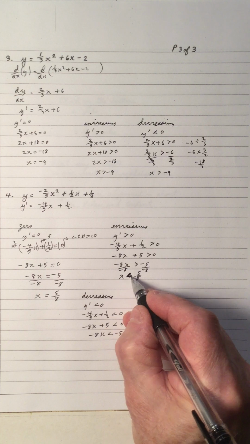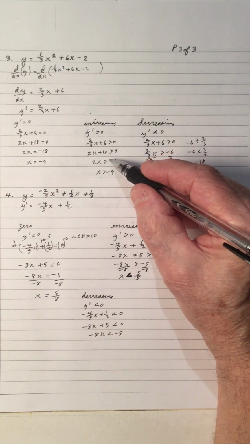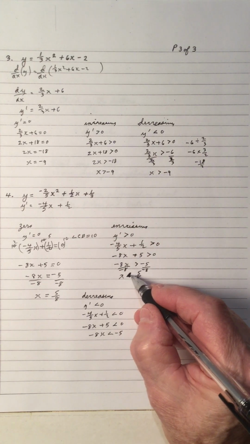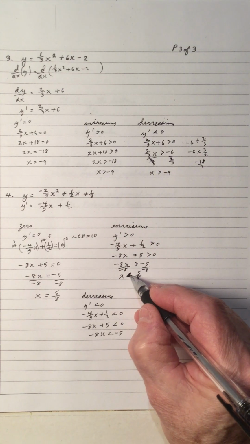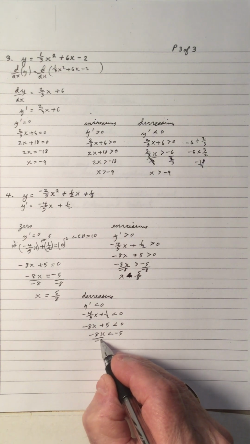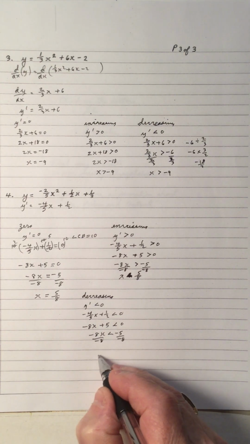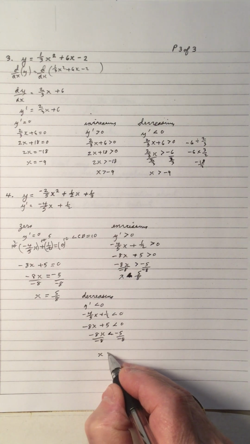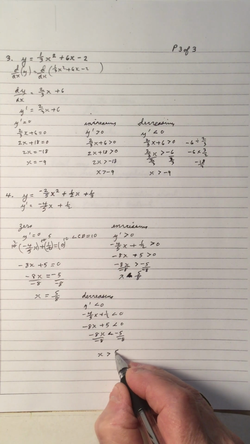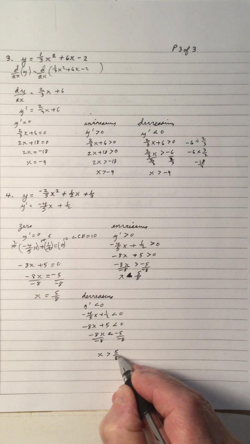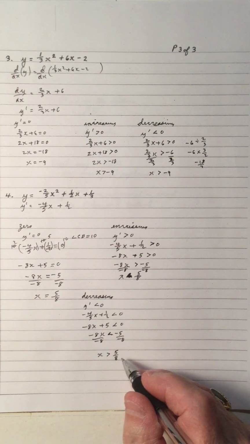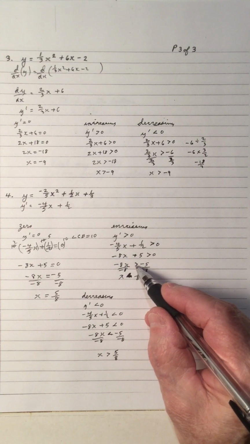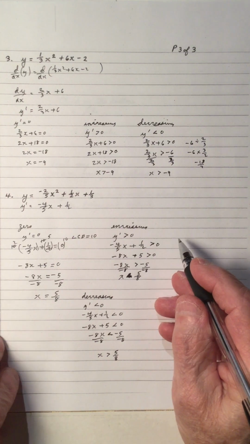I divided by a negative 8. Up here, I divided by 2, a positive, so I didn't change it. Down here, I divided by negative 8, so that greater than becomes less than. Here I'm dividing by negative 8, so x, and because I divided by a negative, the less than becomes a greater than. And so that's 5 over 8. Again, be careful when you divide an inequality by a negative number, the inequality reverses direction.